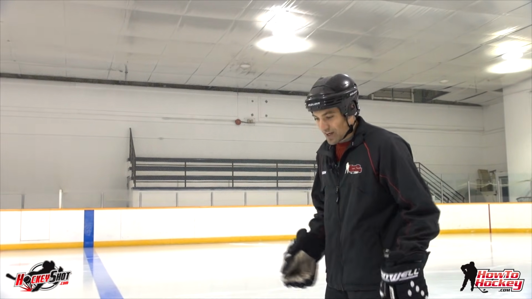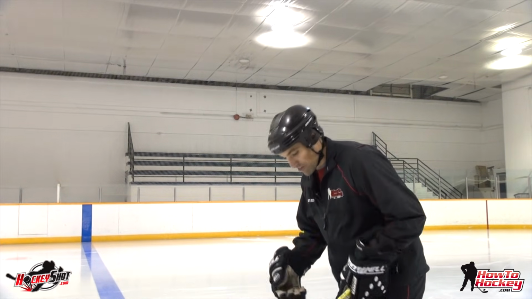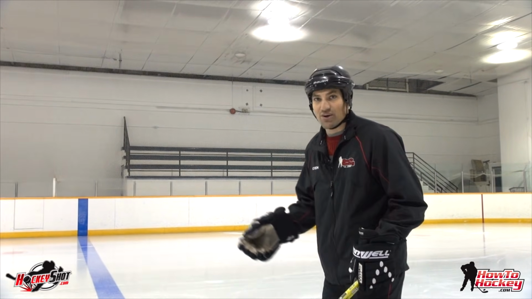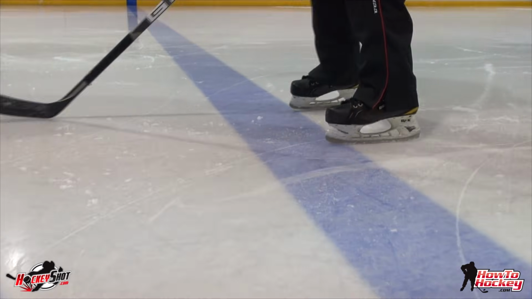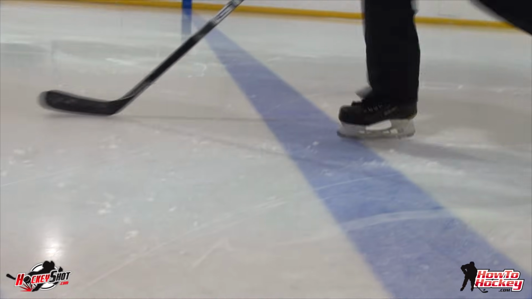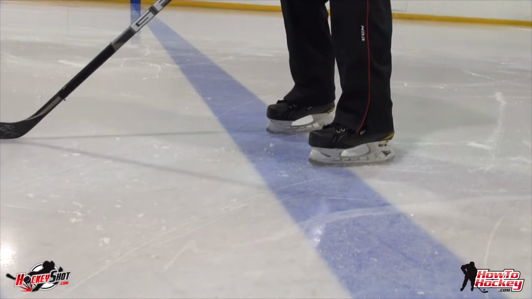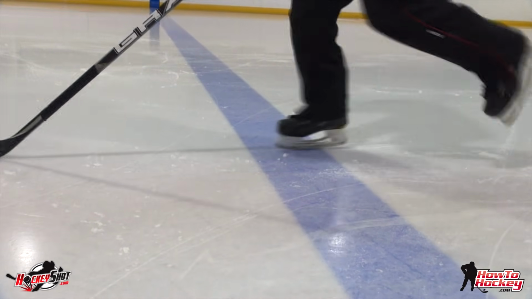One of the main problems that I see with newer hockey players is what I call spinning your tires. You always see it when they're trying to accelerate. Their feet are going really fast, but they're not actually going anywhere. If you take a look at my skates, I'll show you what I'm talking about. Basically, you're not using your edges. You're basically running on the ice. So in this situation, your feet are moving fast, but you're not using your edges.